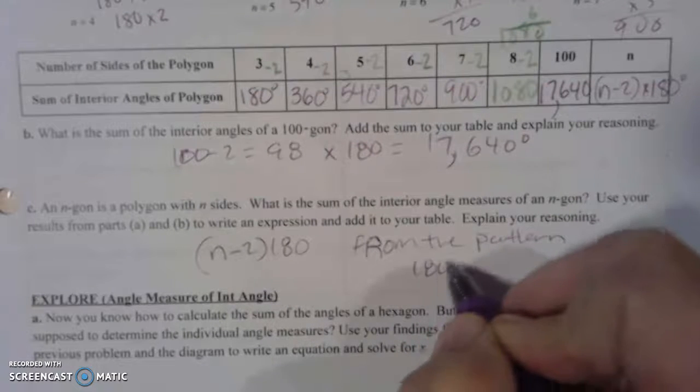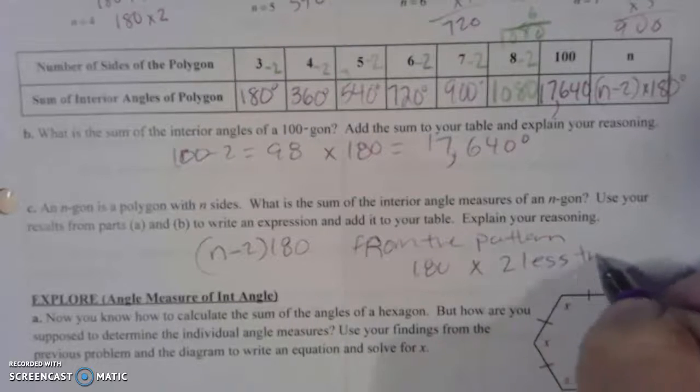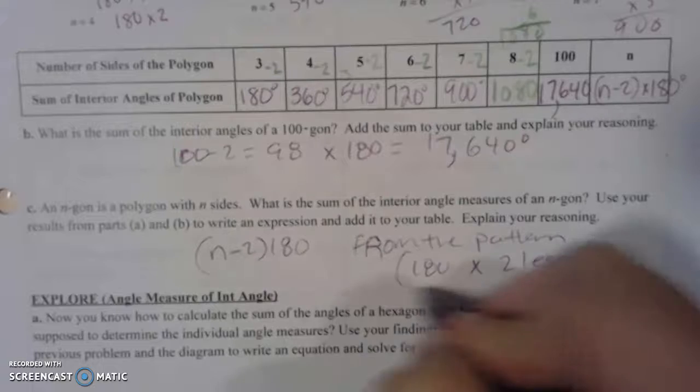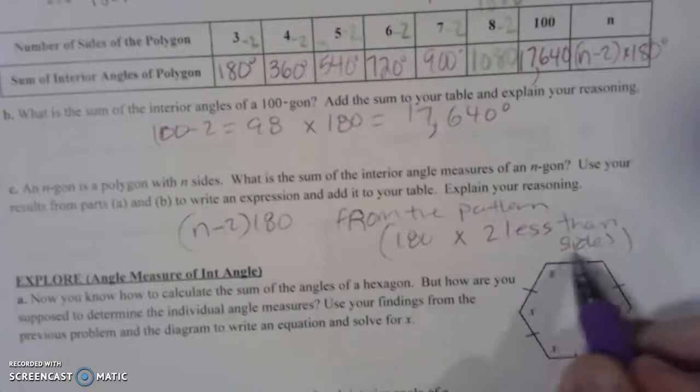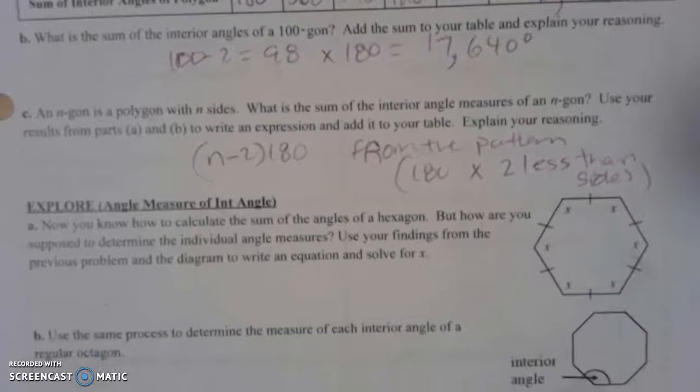It's 180 times 2 less than the sides, right? It came from our pattern. We multiplied 180 by whatever the sides were, minus 2. So let's look at our next problem.